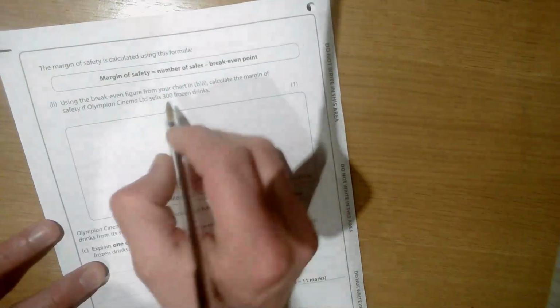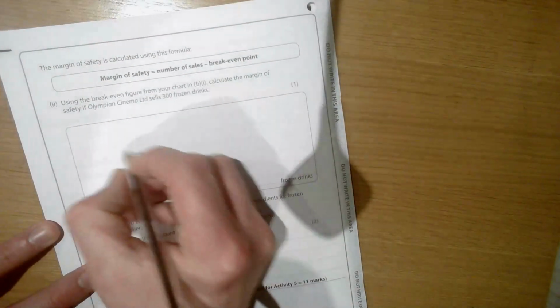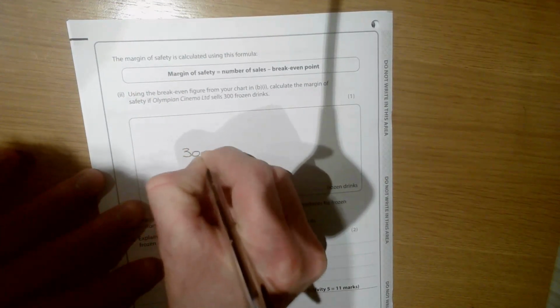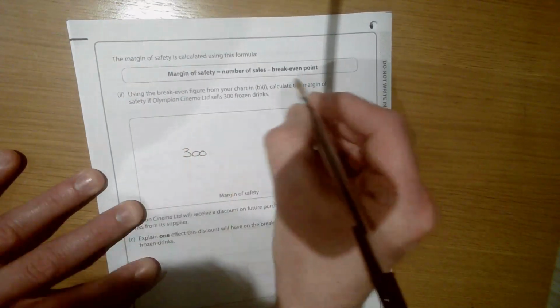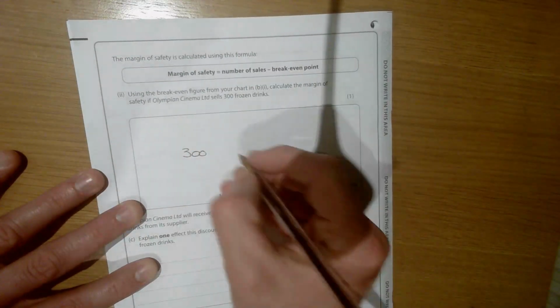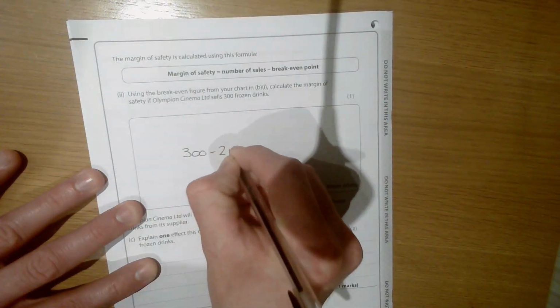So if we incorporate this into the question here, the number of sales is currently 300 units. So we're going to write down 300 to start with. And it wants you to do a minus the break-even point. Now we know from the previous question the break-even point is of course 200 units.